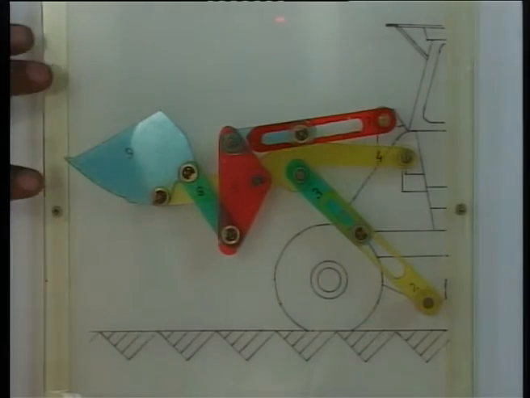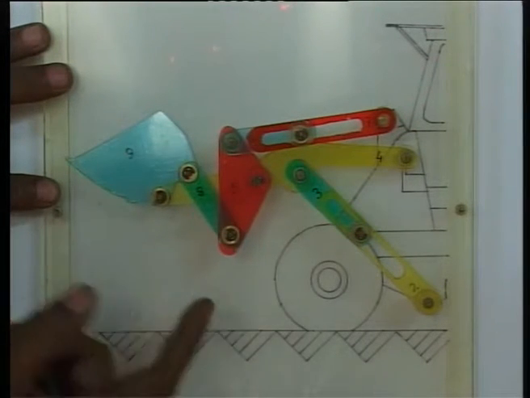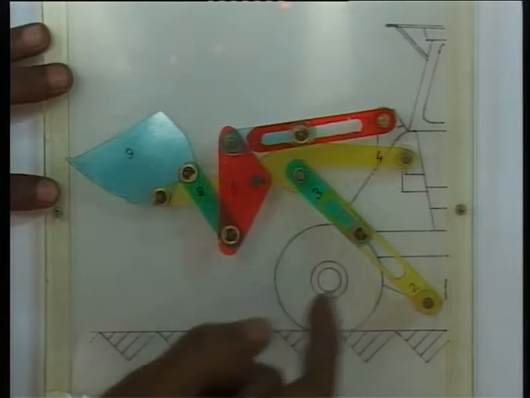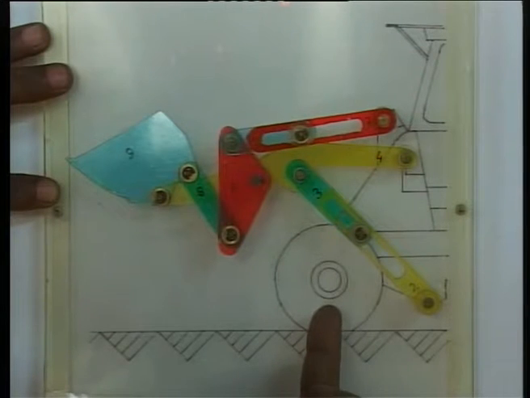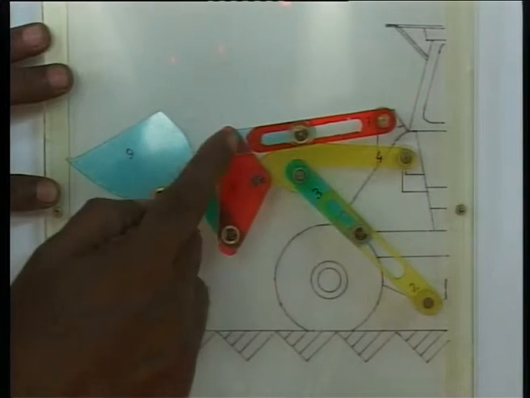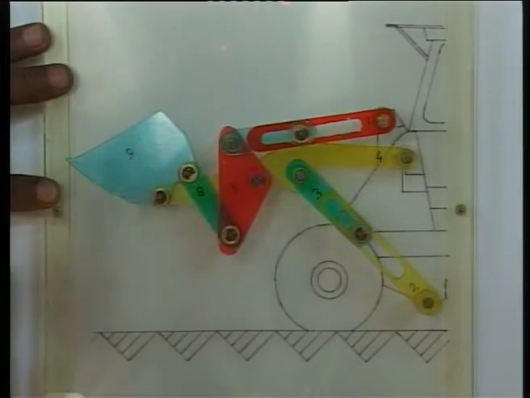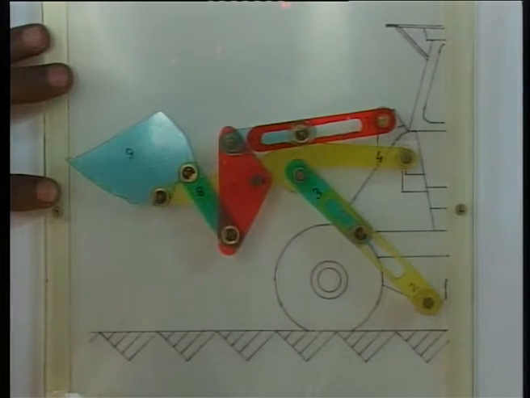As an example of a 2 degree of freedom mechanism, let us look at this model of a front end loader. This mechanism has 8 moving links and the fixed link is again the body of the machine. If I call the body of the machine the first link, that is the fixed link, this is the second link, this is the third link, fourth, fifth, sixth, seventh, eighth and ninth. This output bin is link number 9.